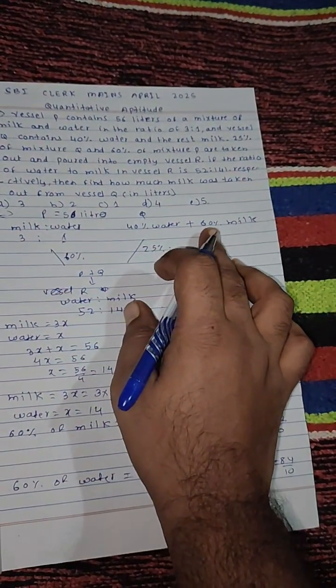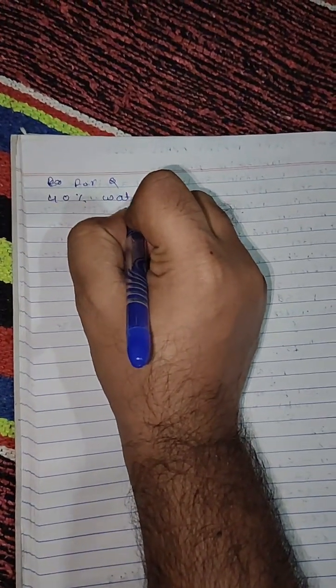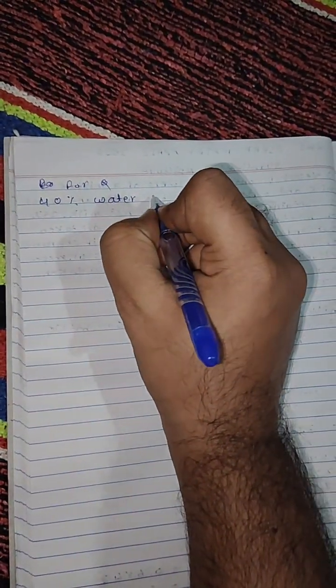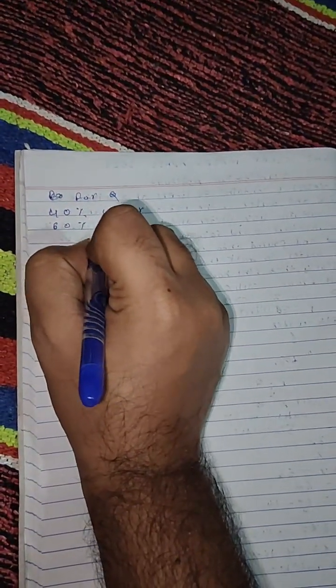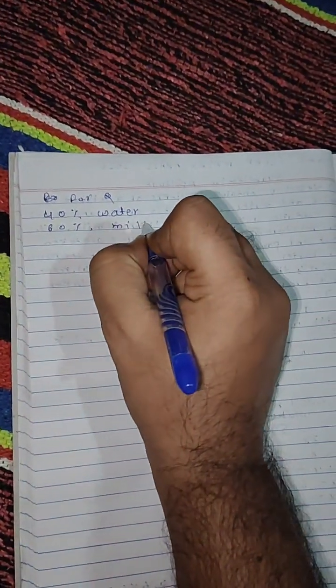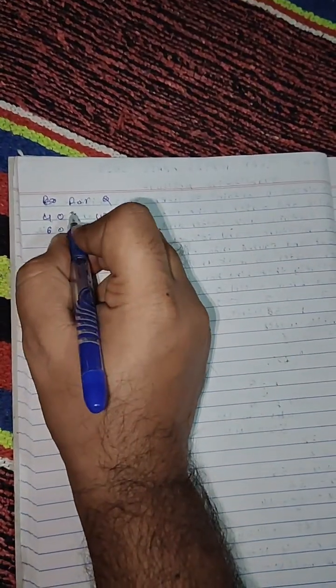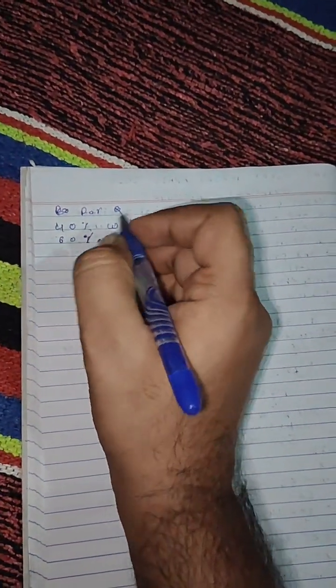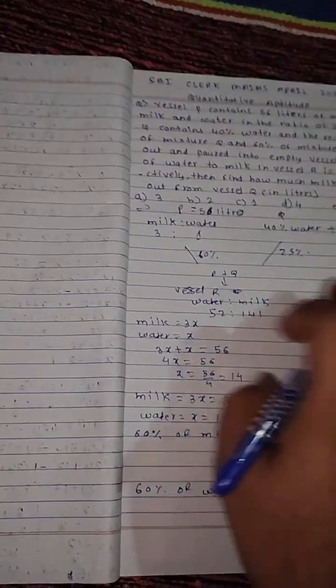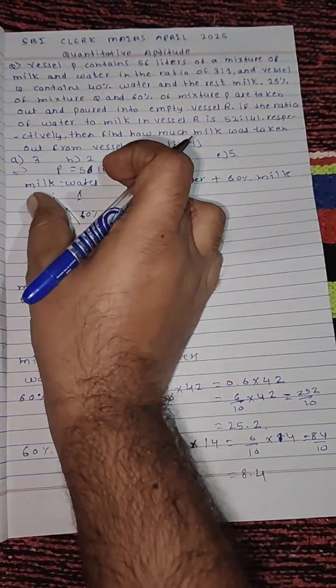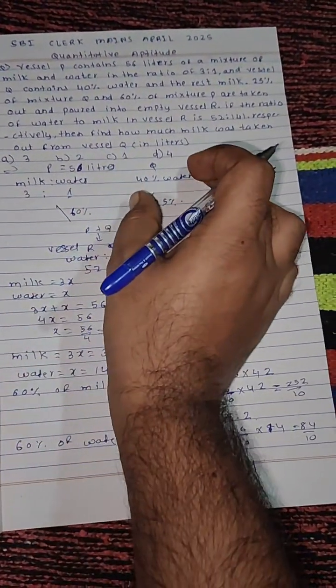So for Q, 40% is water and 60% is milk. In this they have not given the quantity. For P they have given 56 liters as the total, but for Q they have not given it.